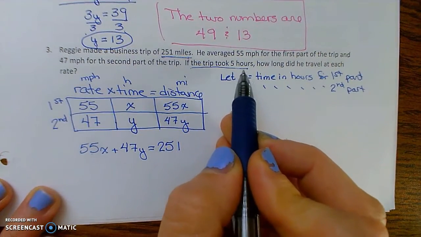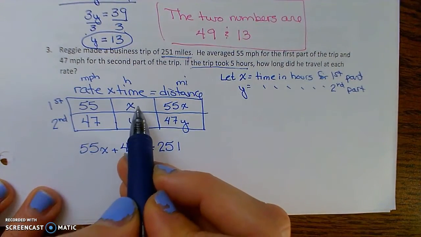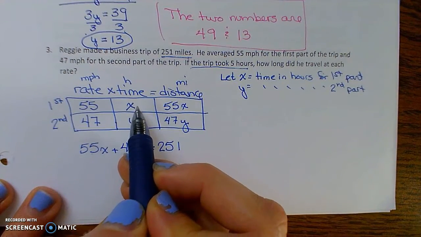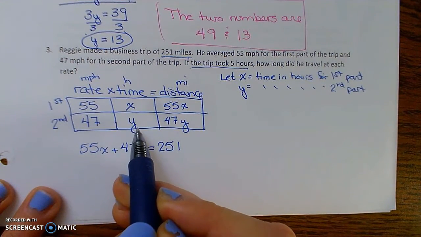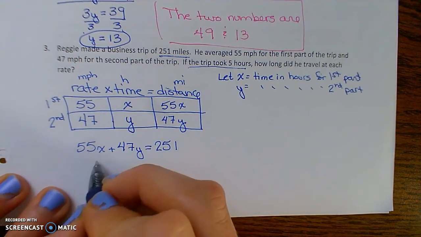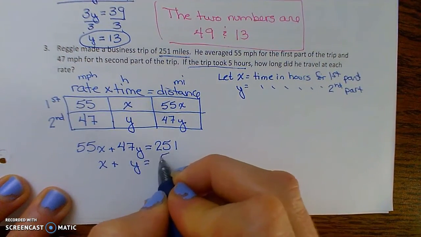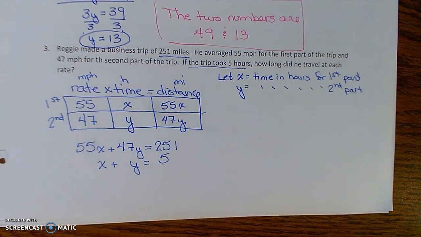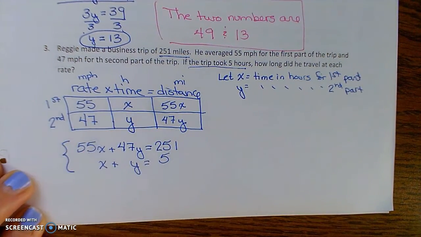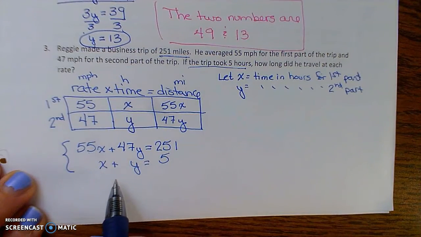Also, the trip took 5 hours. So here we have the amount of time that the first part of the trip took, and here Y is the amount of time the second part of the trip took. So if I add those together, it should have taken 5 hours altogether. All right, so here's my system of equations. You can use whatever method you like to solve them.